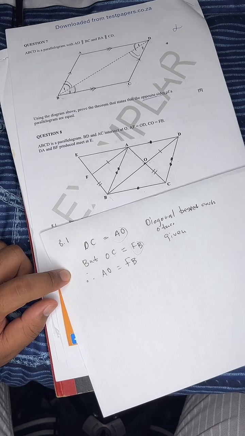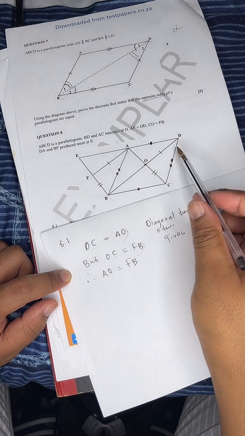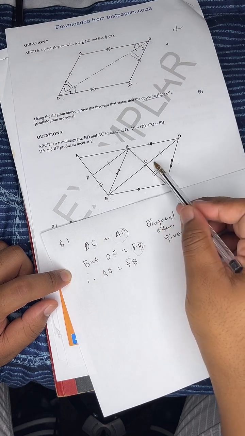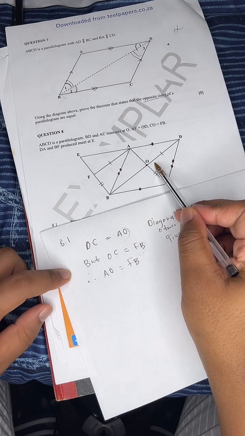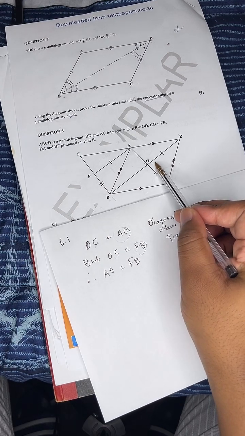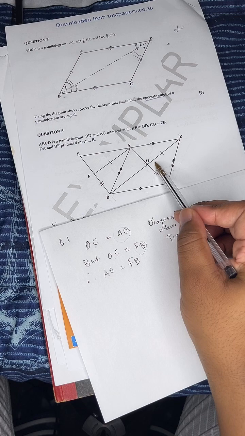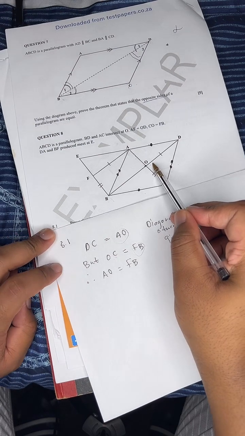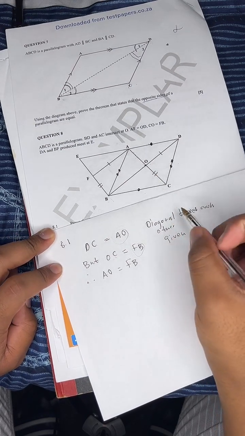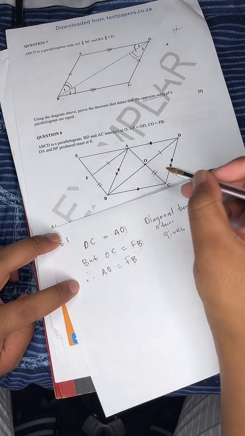Let's put it on hold. Lisa says OD equals BO. OD equals BO. Good. Diagonals bisect each other. Yeah, even Toto says OD equals OB. That's good. So look at this, guys.